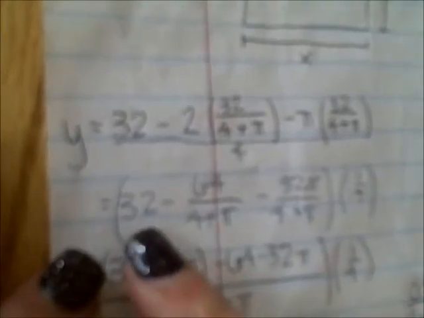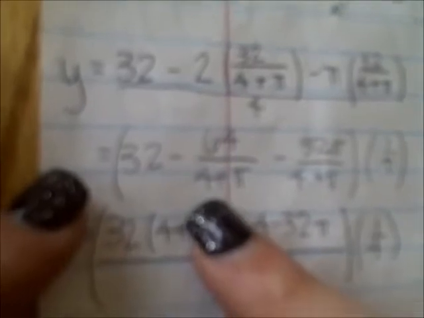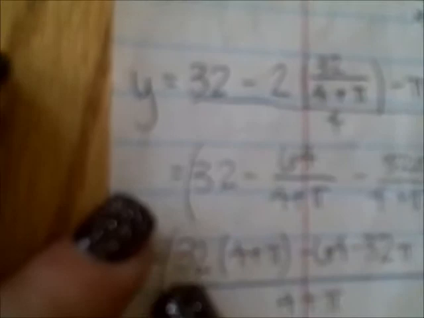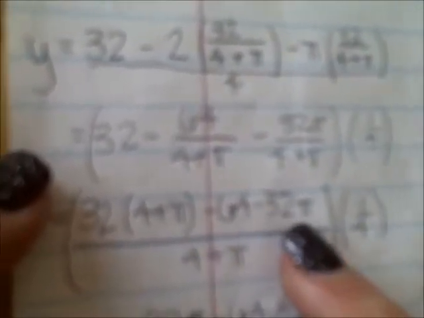for that equation. So what I did here is I just simplified this further and went 32 minus 2 and distributed the 2 here, distributed the pi there. So 32 minus 64 over 4 plus pi minus 32 pi over 4 plus pi times 1/4, which is the same as dividing by 4 here. And then I went to find the common denominator of 4 plus pi. These two values already had the 4 plus pi, but we had to give it to also the 32. So 32 times the quantity 4 plus pi minus 64 minus 32 pi over 4 plus pi times the 1/4.